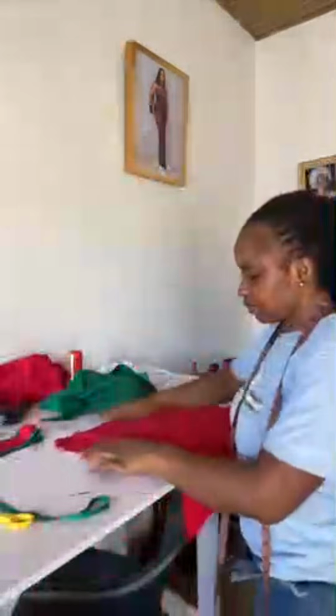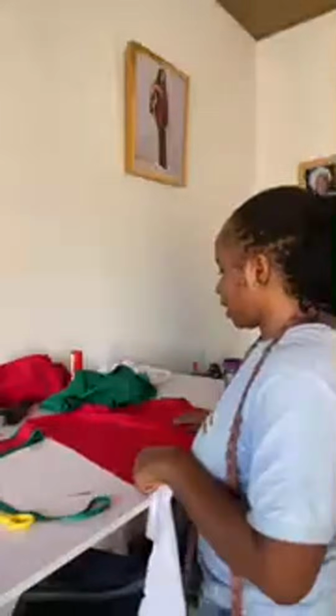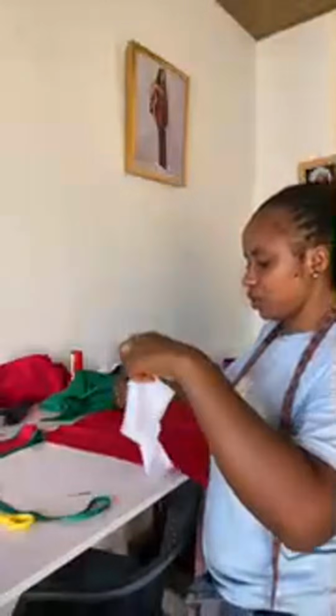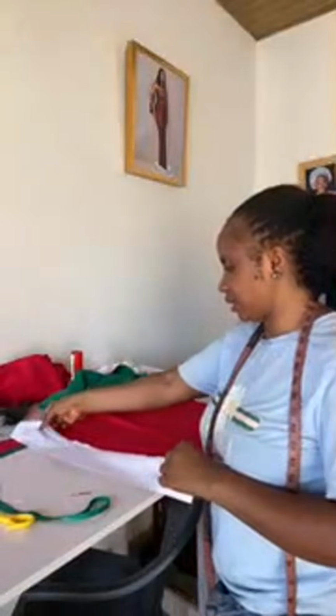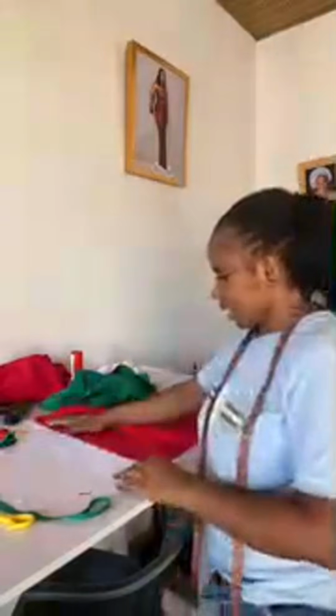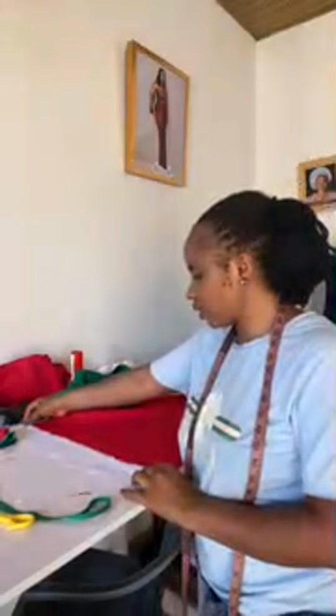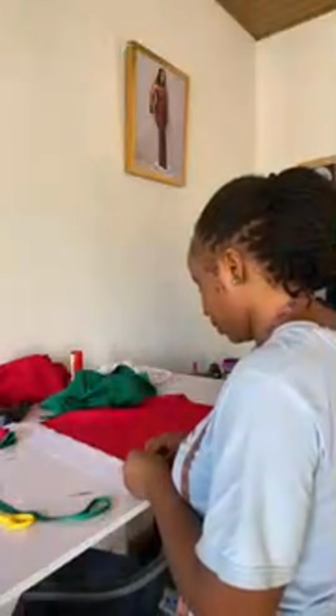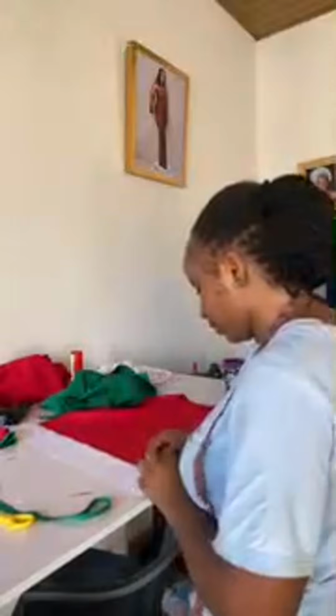And like I said before, it's a watermelon dress. Underneath this red, I'll go ahead and put this white. After the red, the white will follow. Let me pin it for you guys to see how it will be.